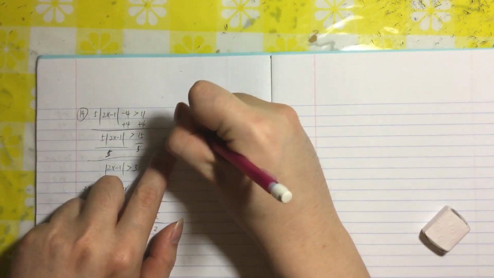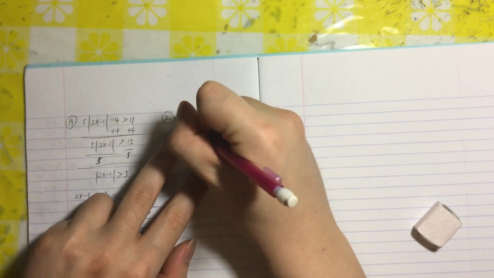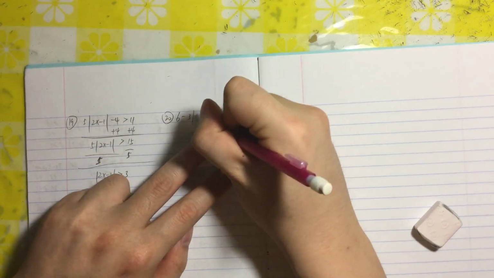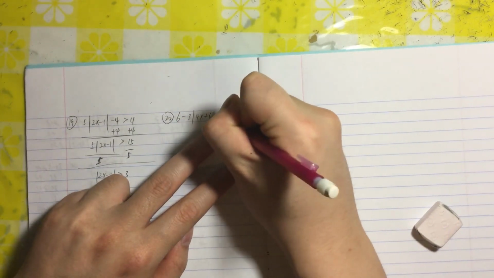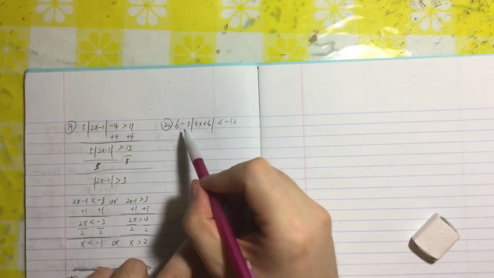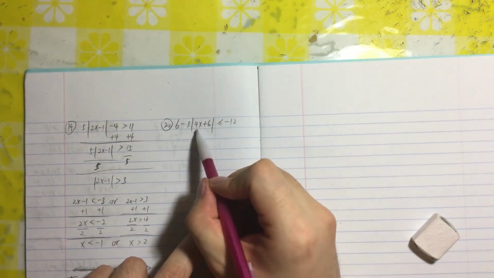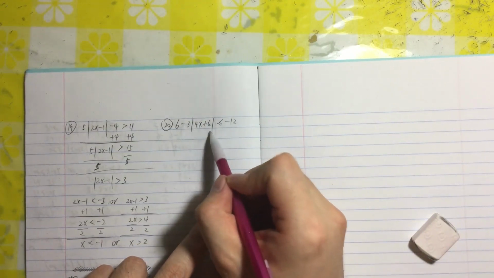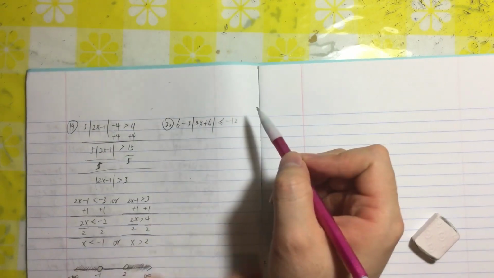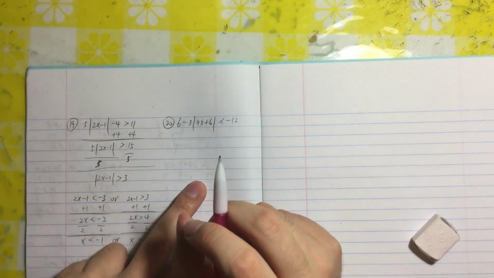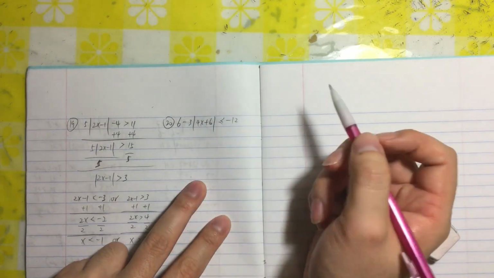Next, 6 minus 3 times absolute value of 4x plus 6 less or equal to negative 12. In an inequality, if it contains absolute value, we will need to isolate the absolute value first.